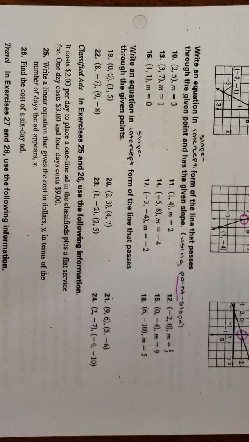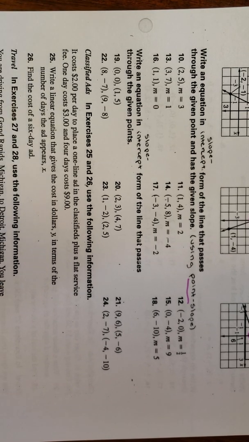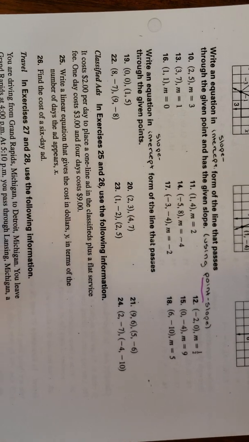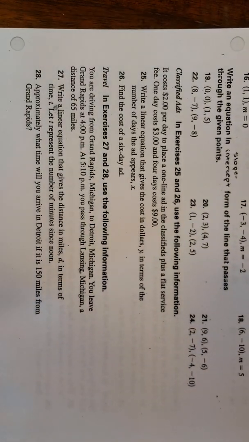The next section is pretty much the same exact instructions. Write an equation in slope-intercept form of a line that passes through the given points. It doesn't give you the slope. You will have to find your own slope. And for this part, if you prefer to use the slope-intercept form of finding the intercept and writing the line, you can. But I double dog dare you to keep using point slope since that's this lesson. But part of the beauty of knowing multiple strategies is being able to choose your own once you're familiar with both of them.